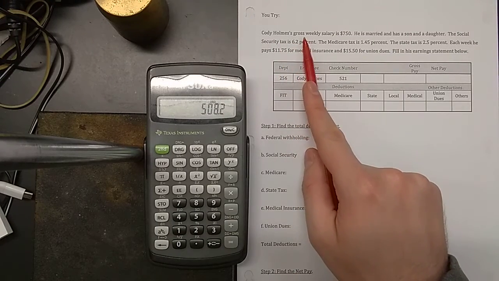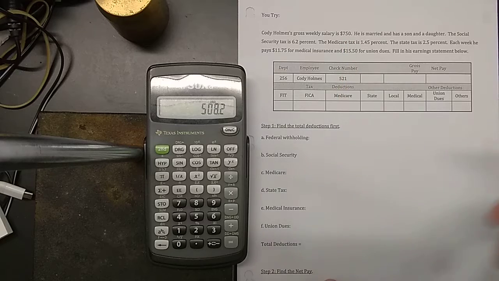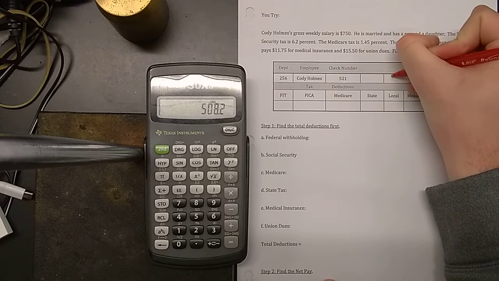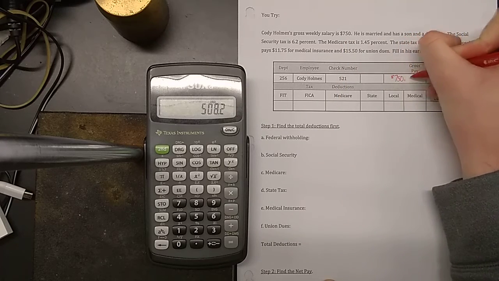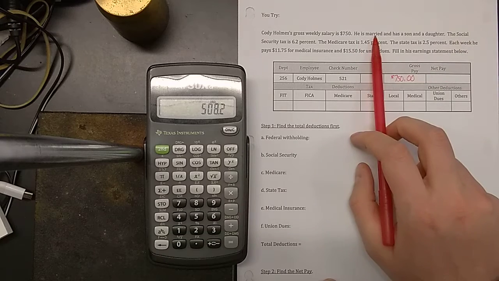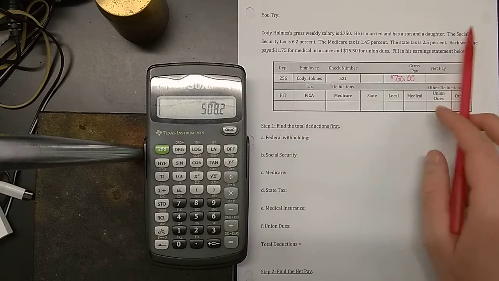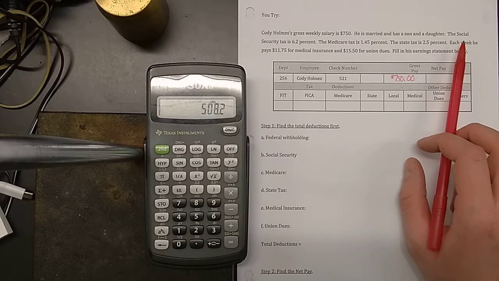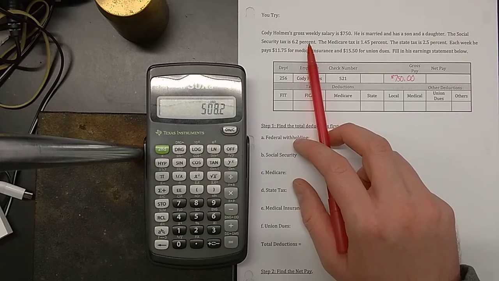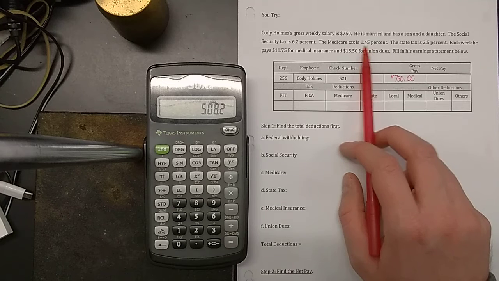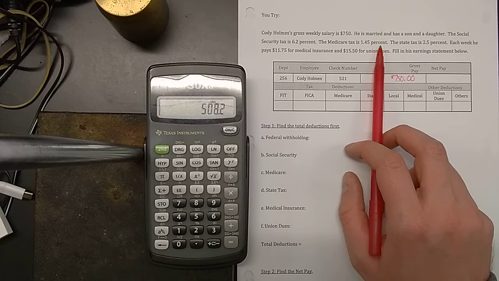Cody Holmes's gross weekly salary is $750. So you know what? I'm going to put that in gross pay right now. $750. He's married and has a son and a daughter. That'll probably be important for FIT, federal income tax. The Social Security tax is 6.2%, like always. The Medicare tax is 1.45%, just like always.